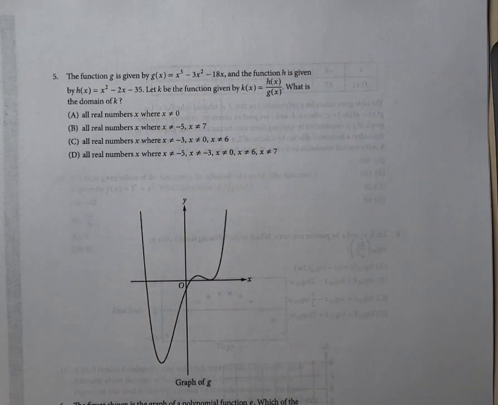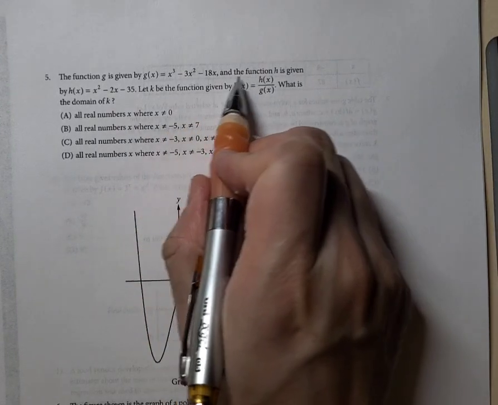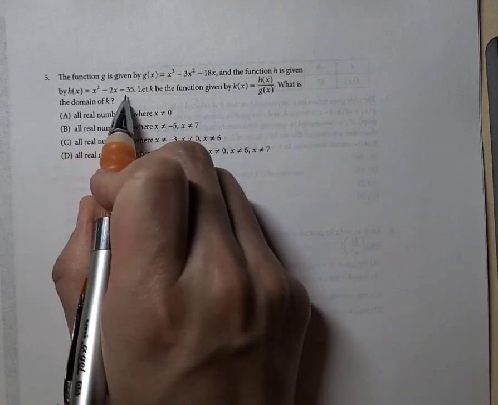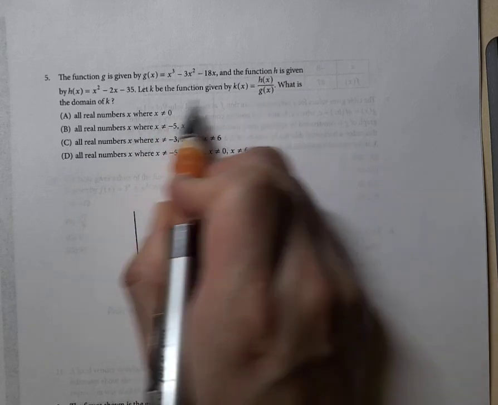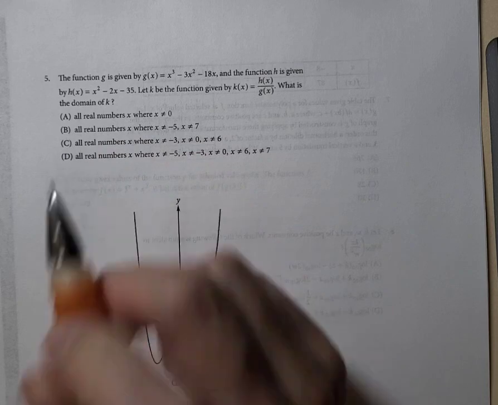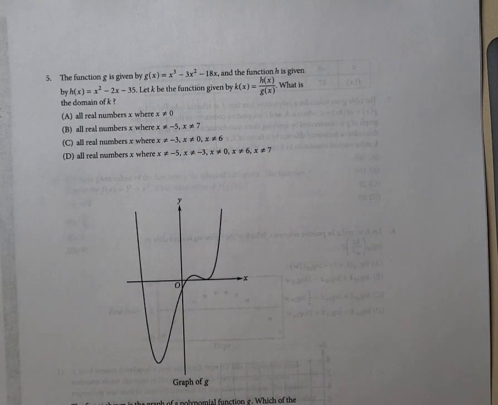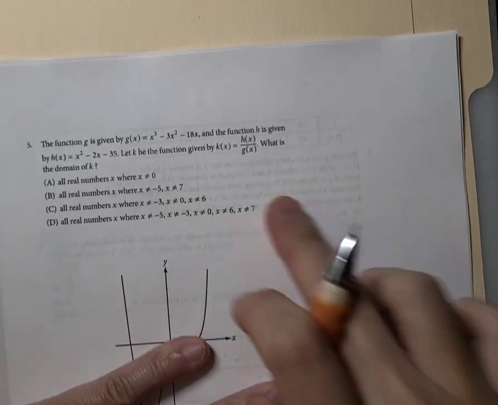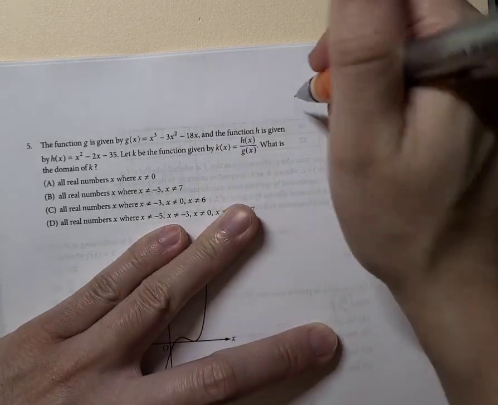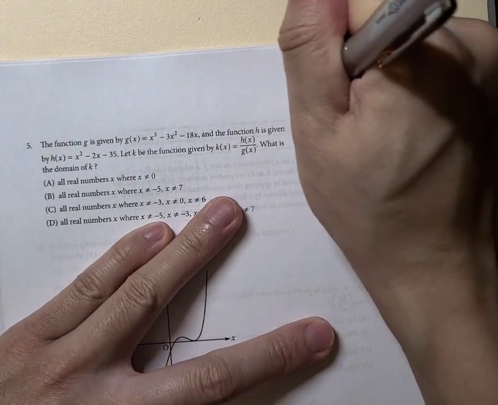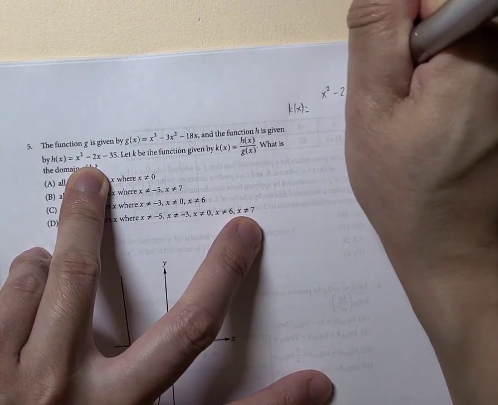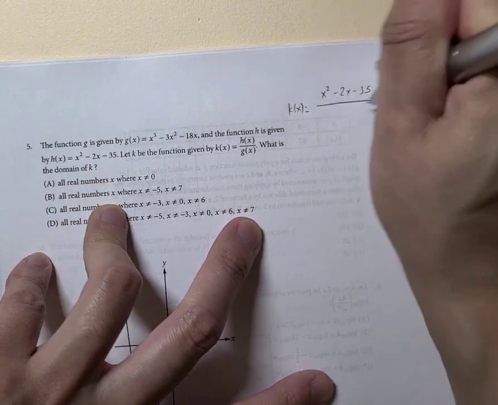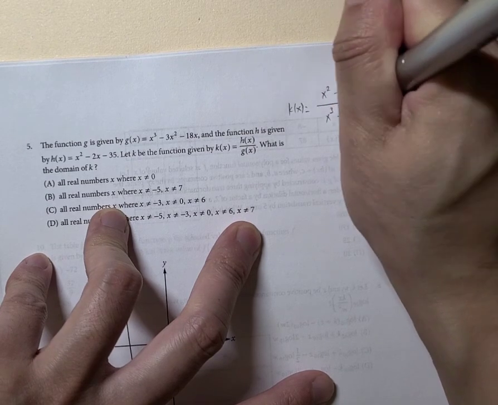The graph of G is given by this, and the function H is given by this. Let K be the function given by K of X is H of X over G of X. What is the domain of K? All right, so let's just write out H of X divided by G of X. So K of X would be H of X is here, G of X is here.